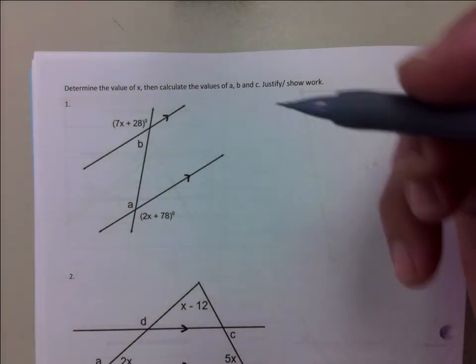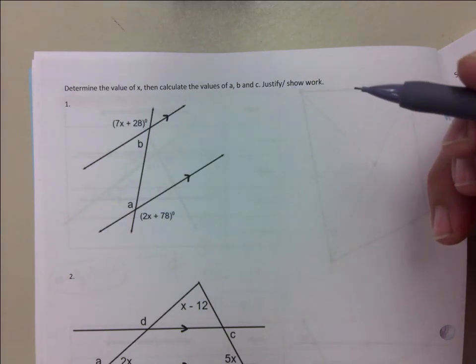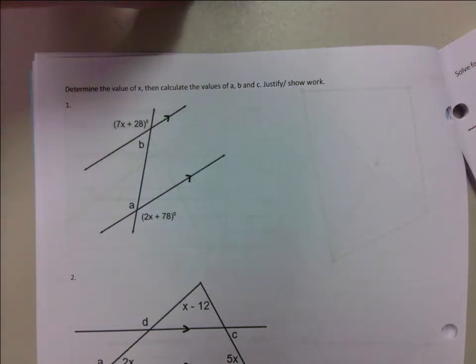Here it is. Which one in particular, Cyril? Number two? Okay, we'll do two.